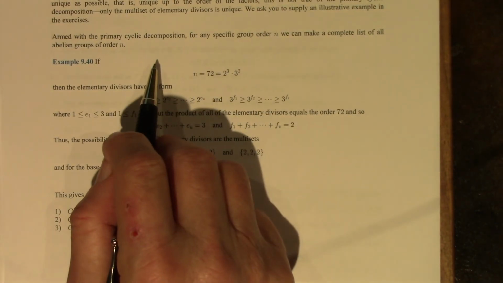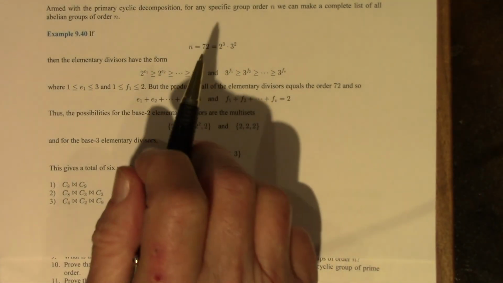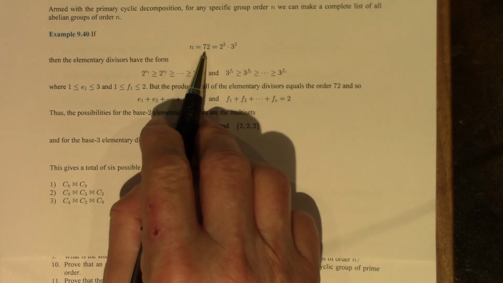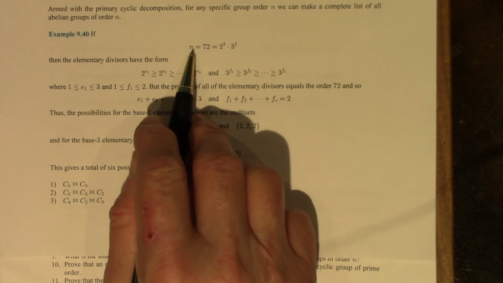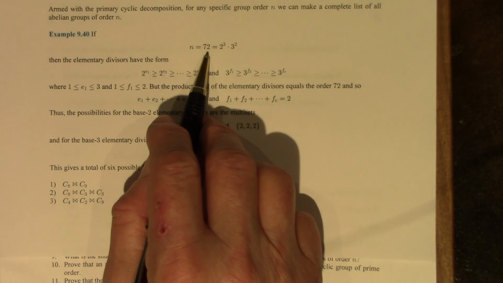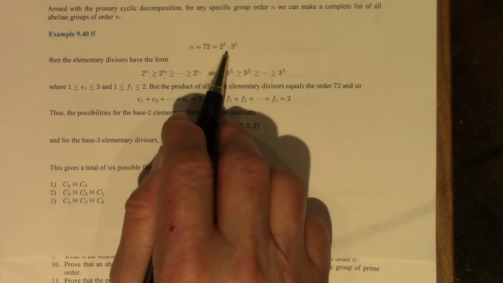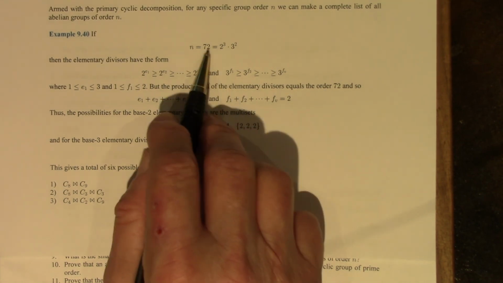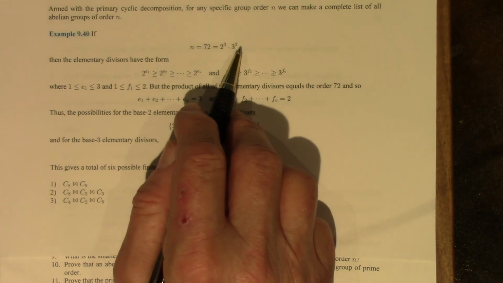So let's look at an example of what we can do on a practical level with this result. Suppose that we want to consider the finite abelian groups of order 72. It has this prime factorization, 2 cubed, 3 squared.